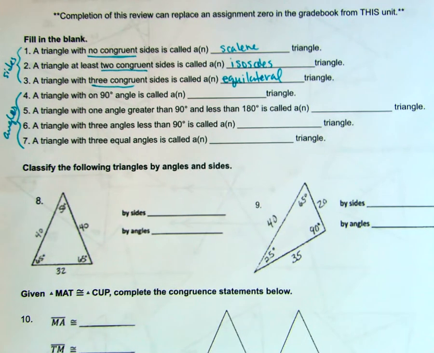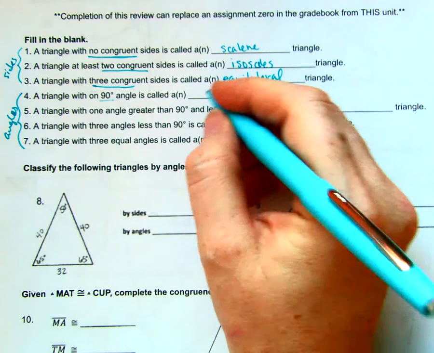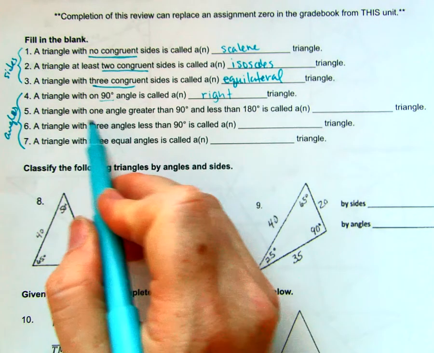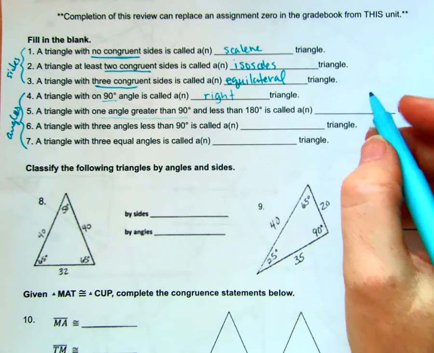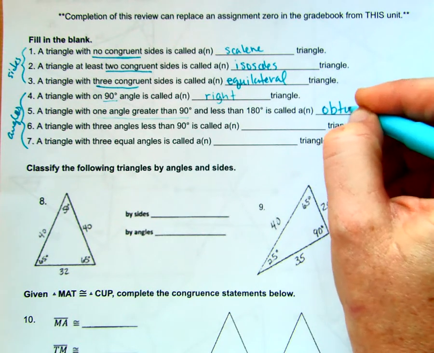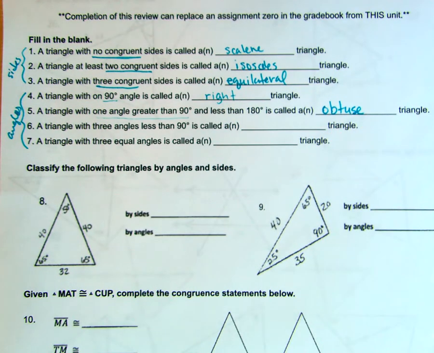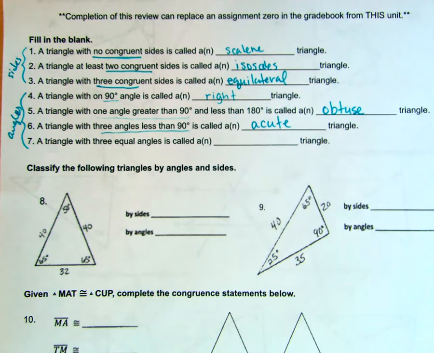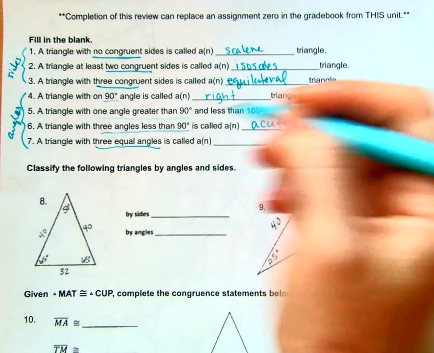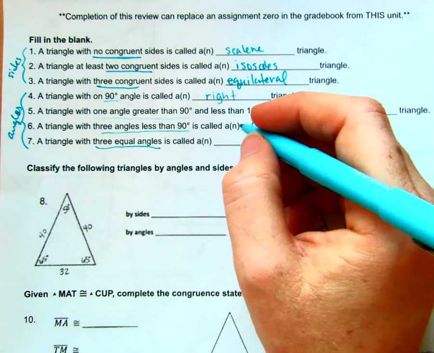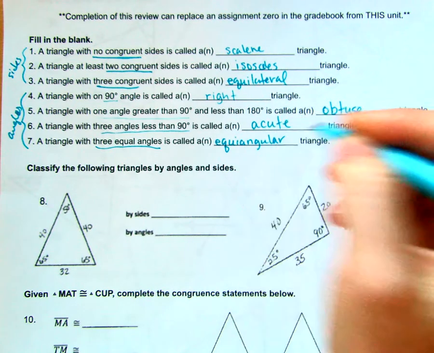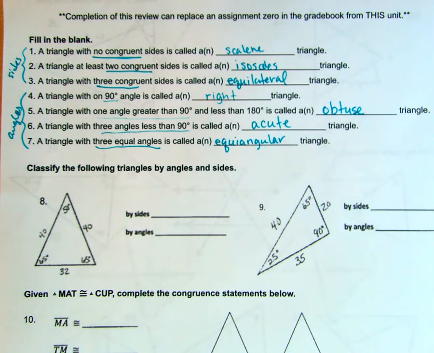So now let's look at names based on angles. A triangle with a 90-degree angle is called a right triangle. If we have a triangle with one angle greater than 90 but less than 180, we call that obtuse. If it has 3 angles all less than 90, we call that acute, a little cutie triangle. And a triangle with 3 equal angles, not 3 equal sides, all 3 angles are equal, we call that equiangular.